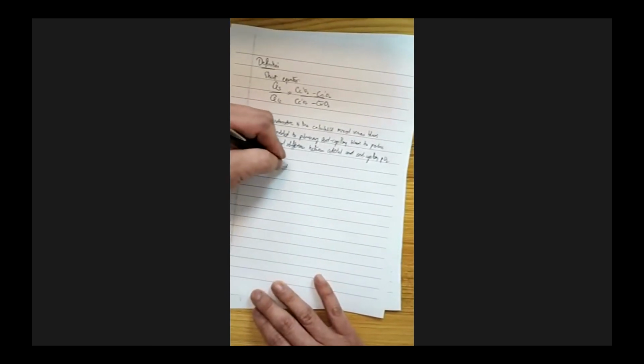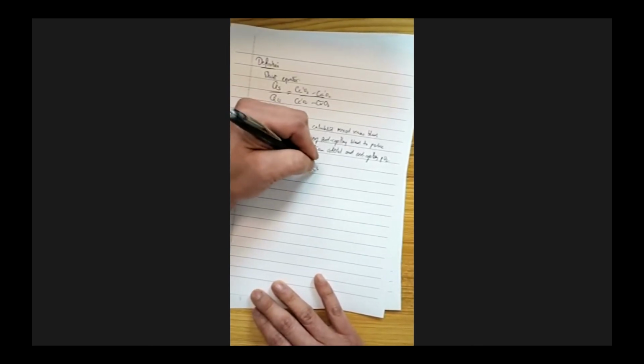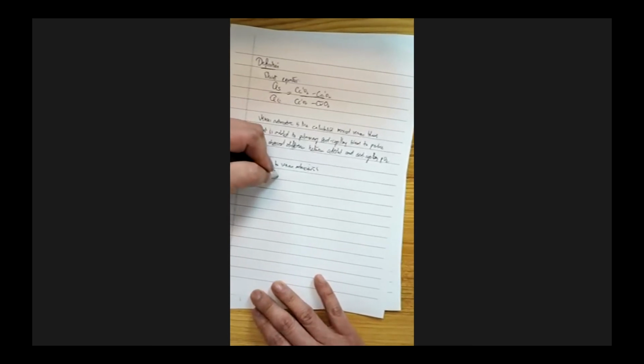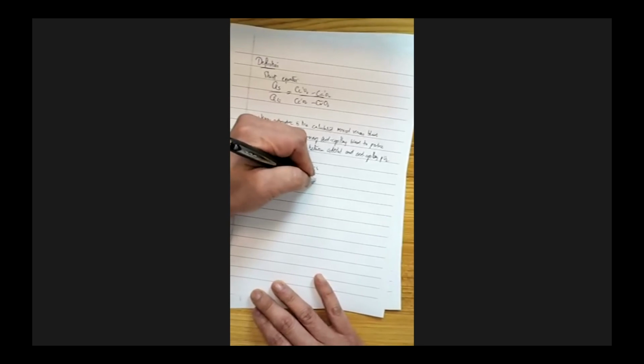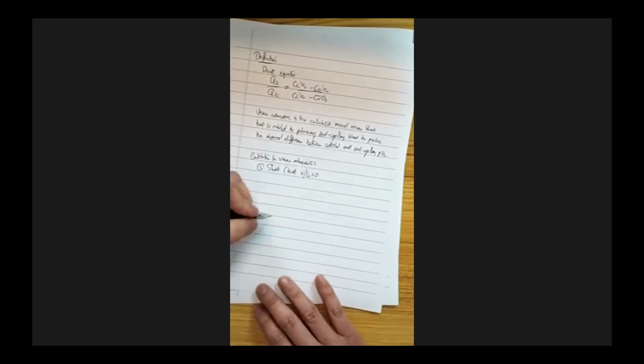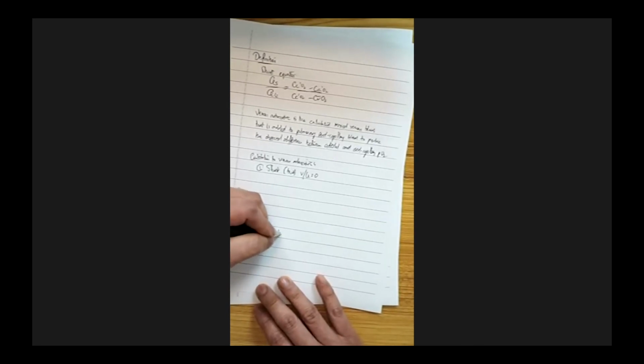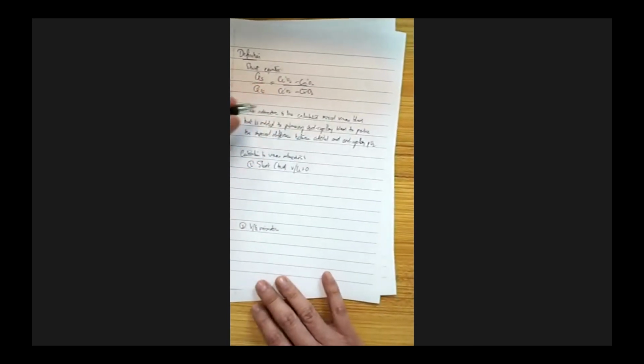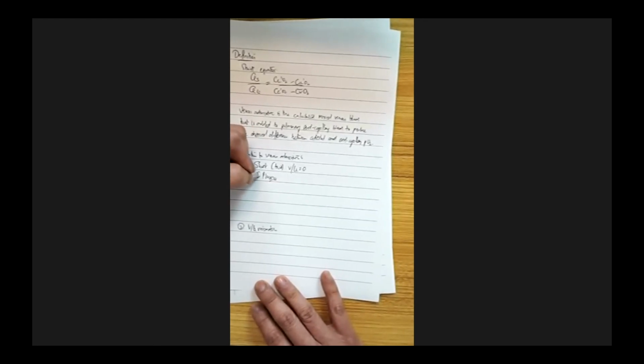Contribution to venous admixture is shunt, or true shunt, where the VQ equals 0, and VQ mismatch. So true shunt can be divided into physiological and pathological.